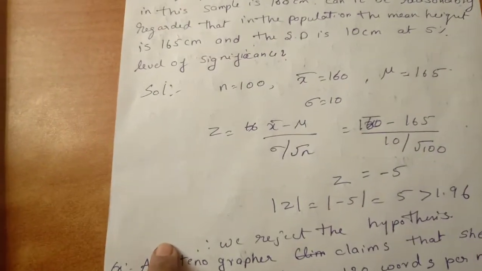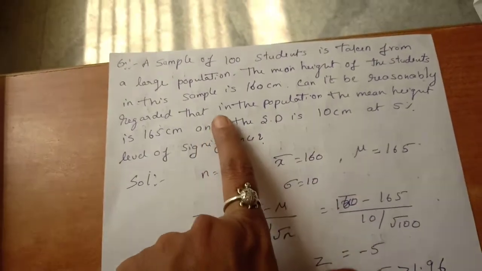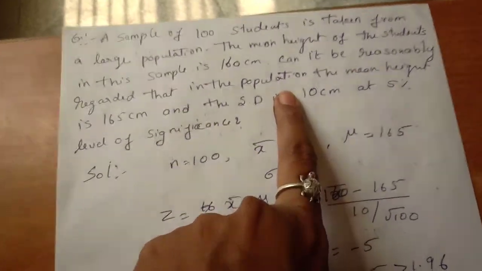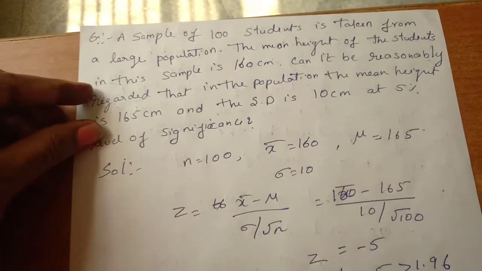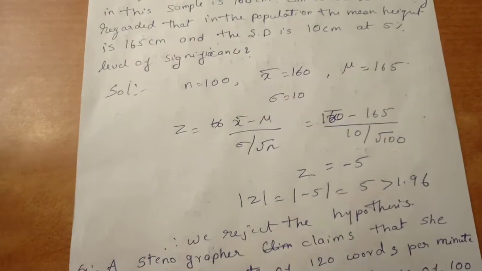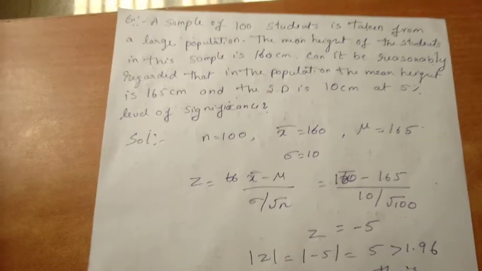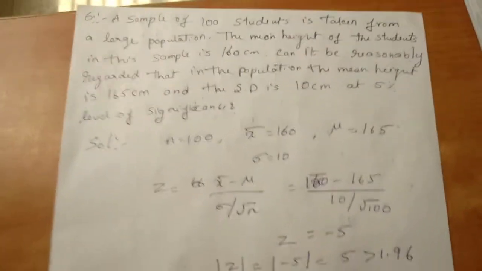At the end we have to write the conclusion, then only you get the full marks. So we write the conclusion that we are rejecting the hypothesis that the mean height of the population of 100 students is 165. We are rejecting because the value is greater than 1.96. So this is the method to solve the first type of problems. In the next video we solve the second type of problems.